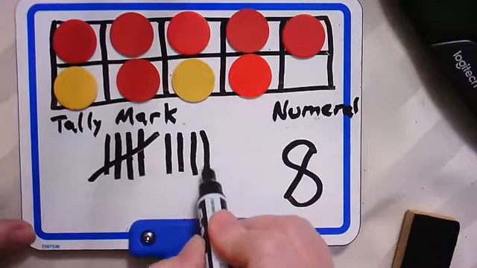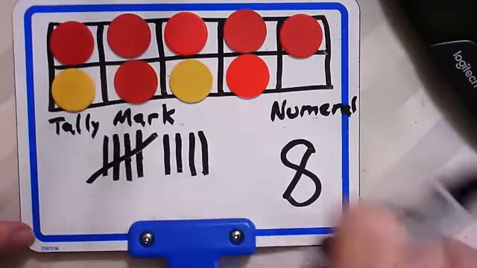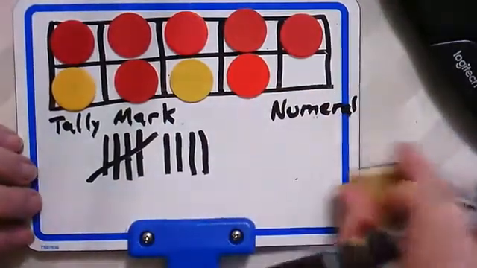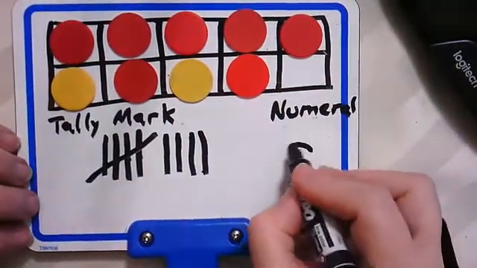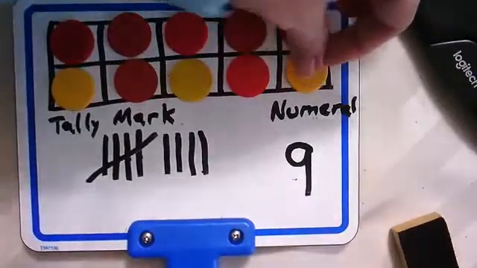I'm going to add one more here. I can go 5, 6, 7, 8, 9. Well, then I need to change my numeral to match. 9. All right, this is it. I'm going to add one more, and to stay in my pattern, I'm going to go yellow.